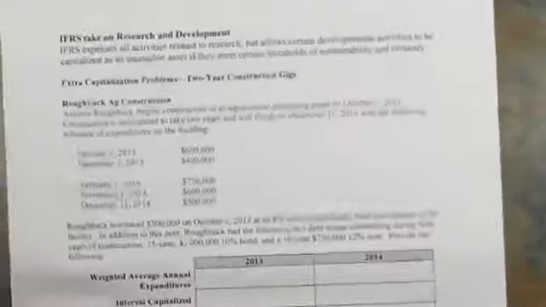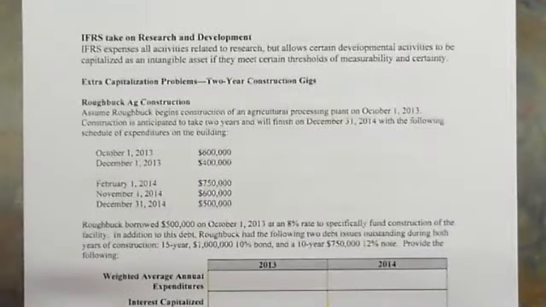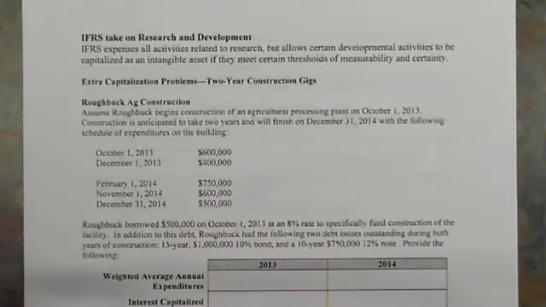All right, and finally, just one little blurb. IFRS differs slightly. They expense all activities related to research, but they allow the development activities to be capitalized on certain thresholds if they meet measurability and certainty, precision thresholds of, we can measure this.